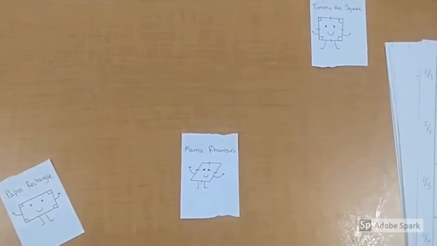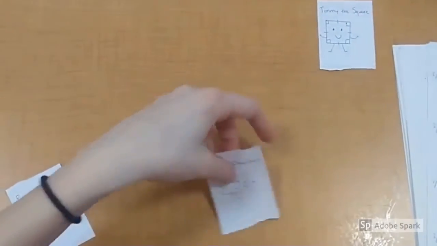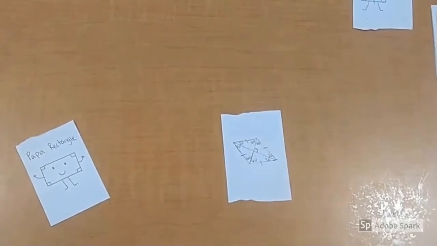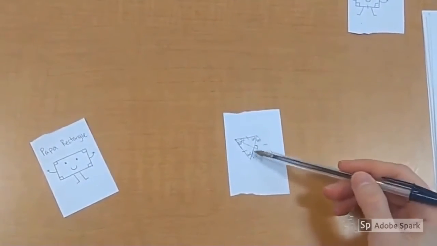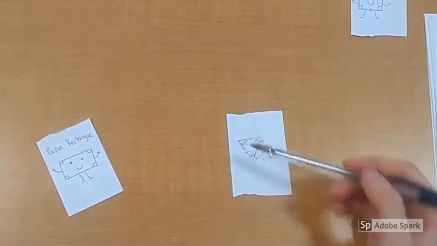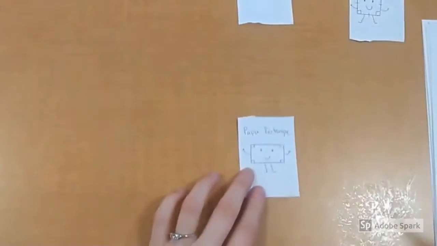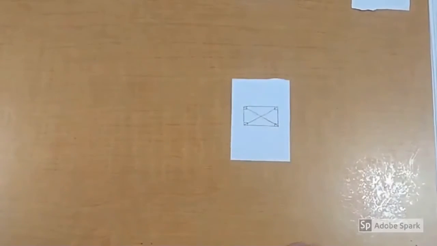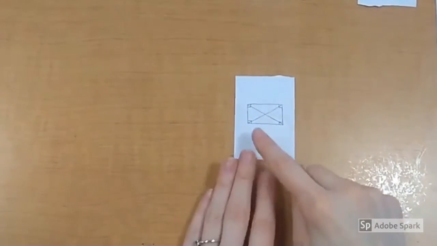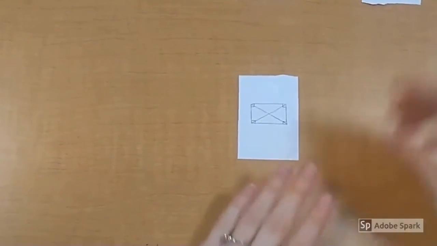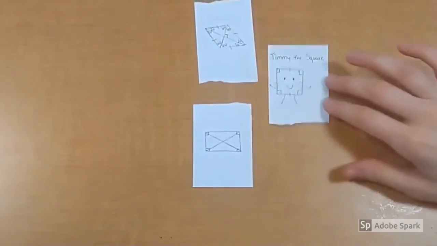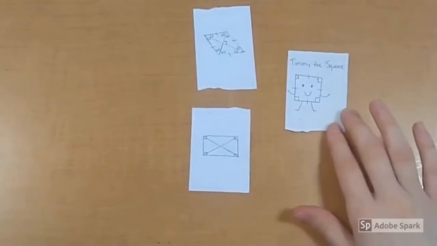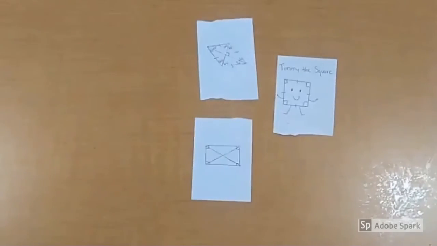So Mama rhombus and her friends have some special properties about them. Their diagonals always intersect at 90-degree angles. Further, their diagonals always bisect each angle of the rhombus. Papa Rectangle and his friends also have special properties about them. All of their diagonals are always congruent. Both diagonals are congruent. And little Timmy the Square, because he is both a rhombus and a rectangle, any property that is true for rhombuses and rectangles is also true for little Timmy the Square here.